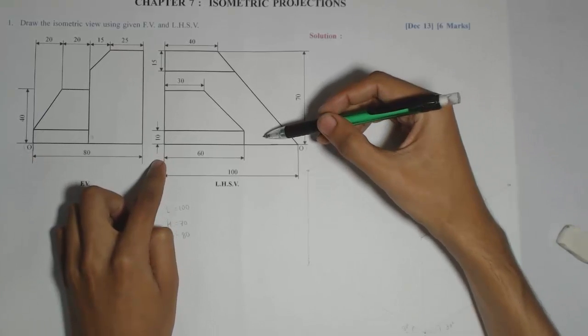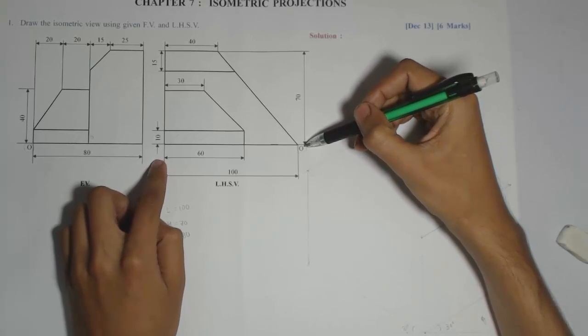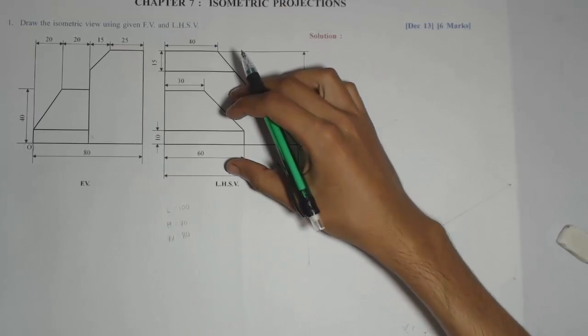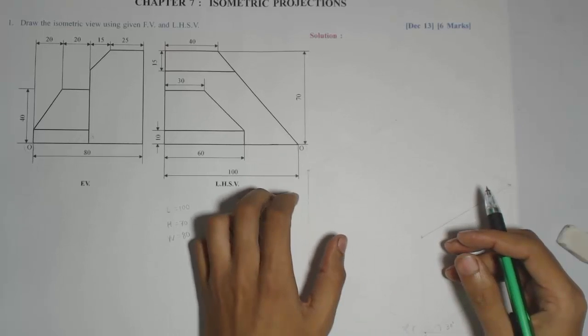Similarly, if you see the left hand side view, the origin is given here. Again the method is to incline the entire left hand side view on this left hand side plane.